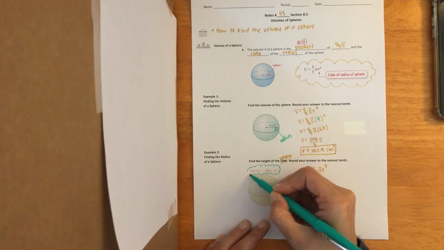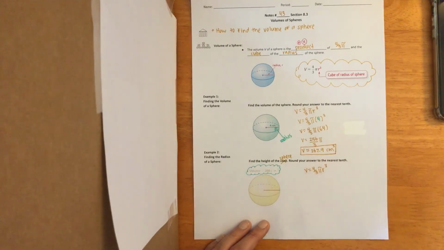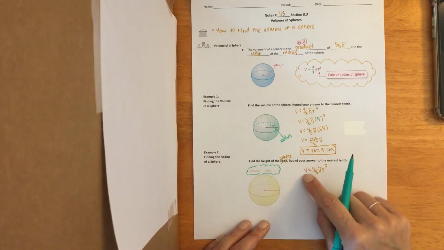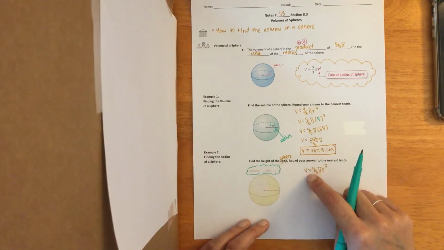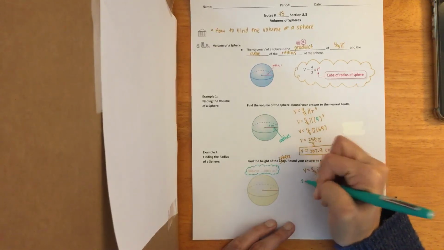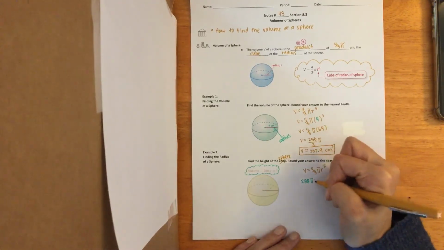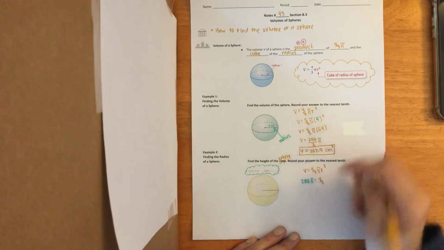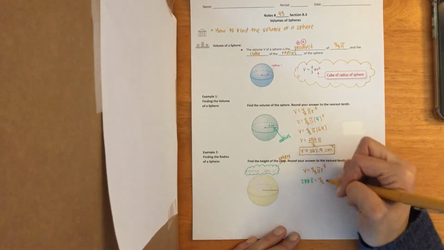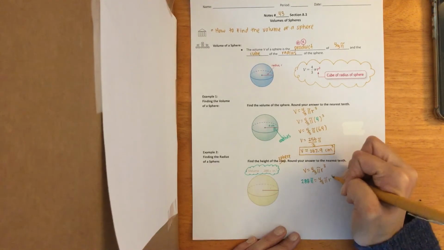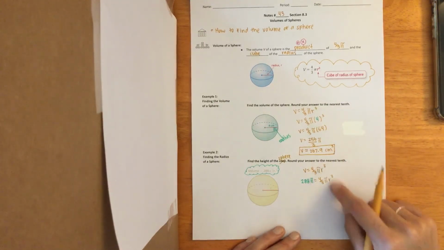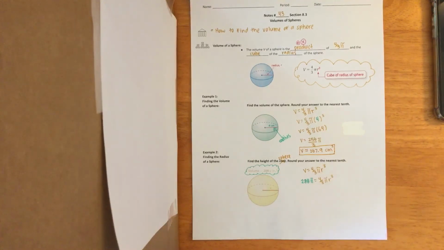So I'm going to take this information and substitute it in for volume. V is volume, so I'm going to put that in here. So I get 288 pi. Notice how the answer is in terms of pi, which actually makes it really easy to work with. And I'm going to get 4/3 pi r cubed. Okay, I am literally just copying what I see here. The only unknown that we have is our radius, and that's what we're going to be solving for.